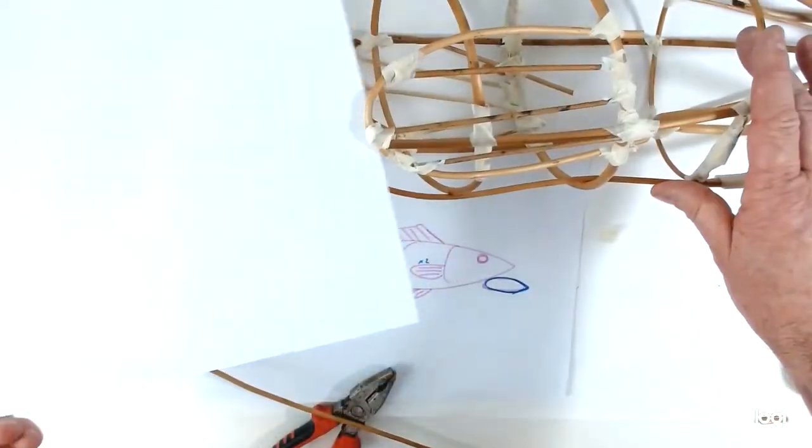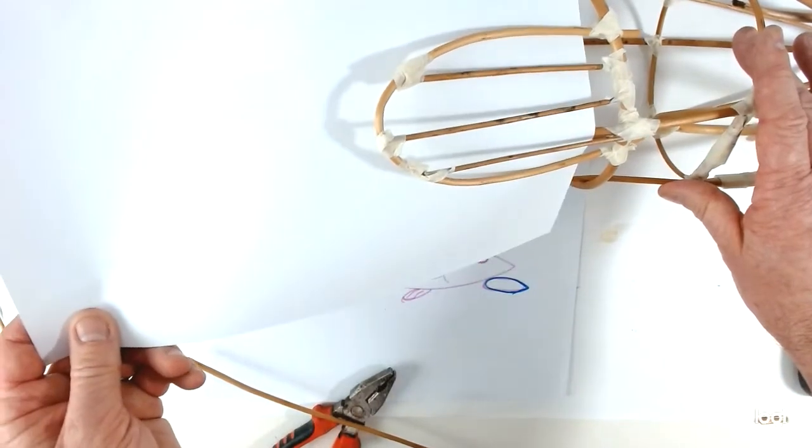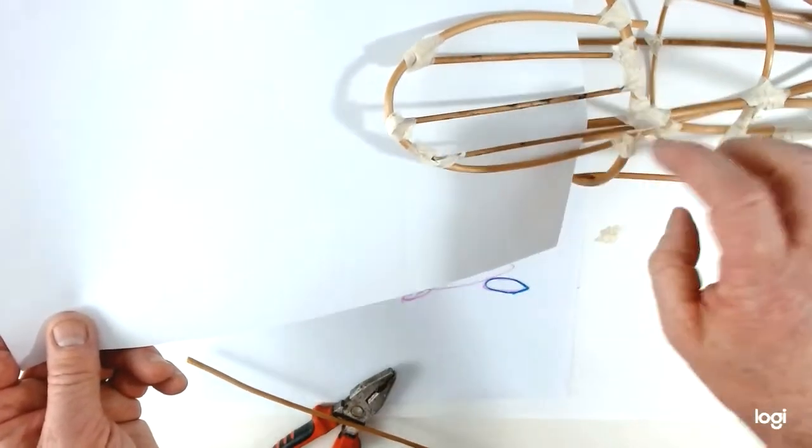I've added the side fins on. Let me show you by putting a piece of paper behind it. So using whippy ends for veins.